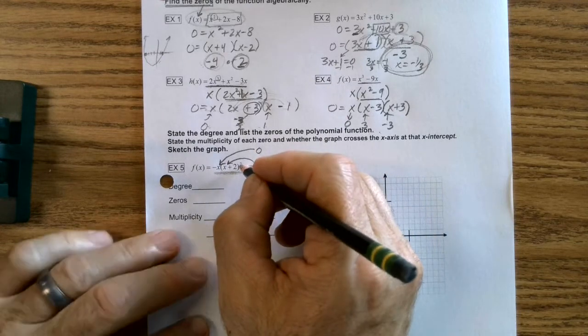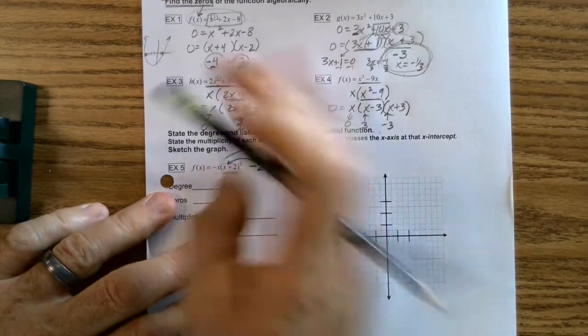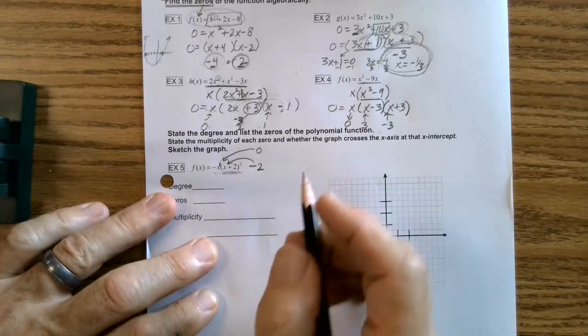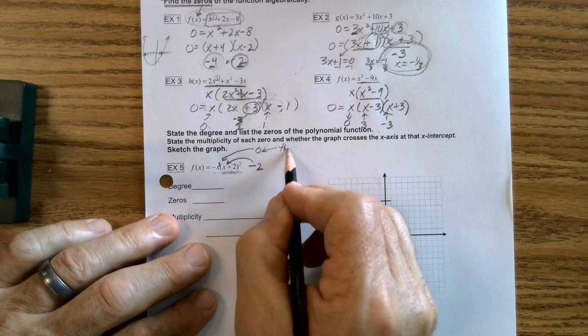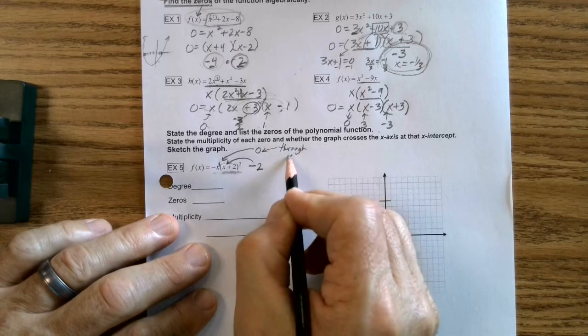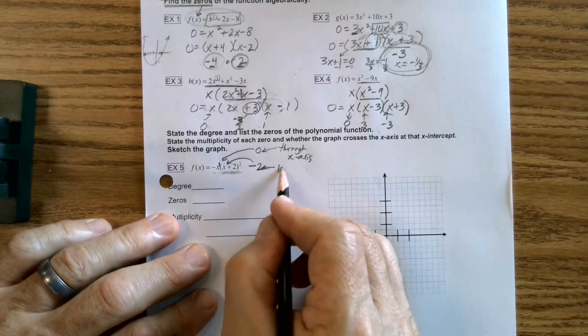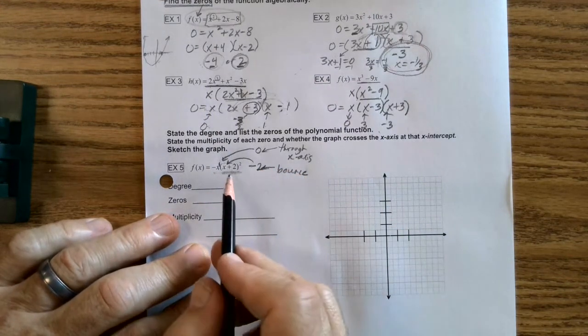Got to look at the details. I know I've already smudged this up a little bit, but I'm going to erase this and make my arrow right here. This is a little 1. So what that means is, at this 0, it's going to go through the x-axis. But at this 0, it's going to bounce. Now let's go over these rules.